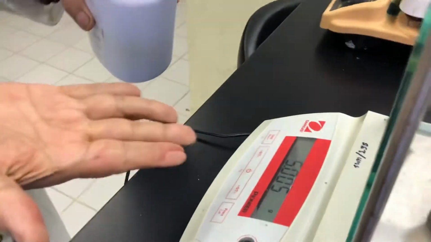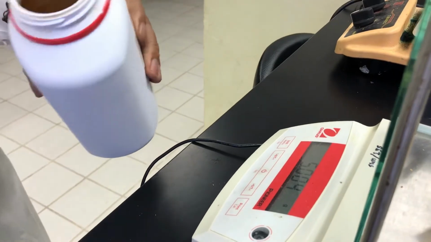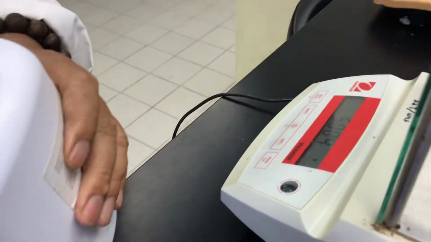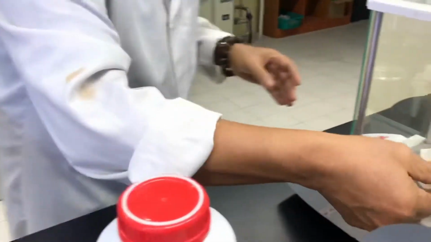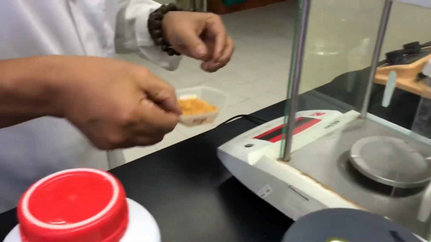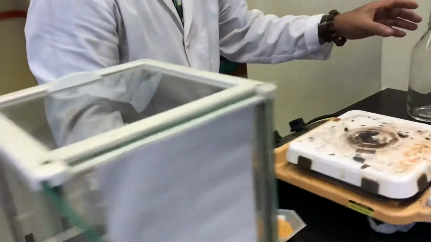Yeah, you can see that it's more like a pipe, right? So you take that one. I think this is 1 liter.